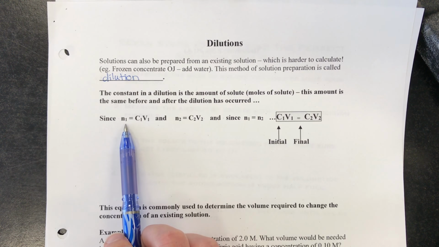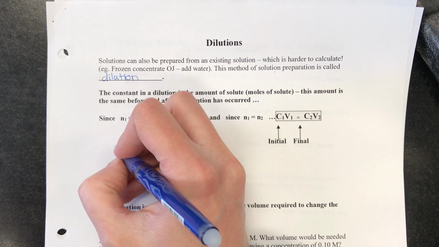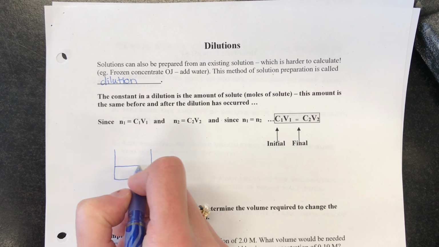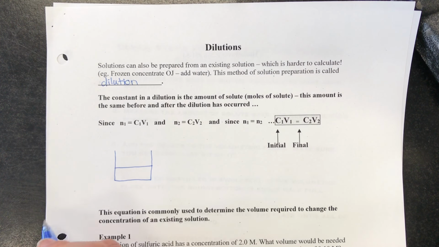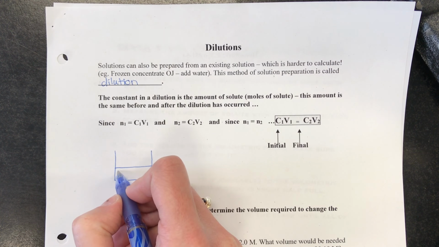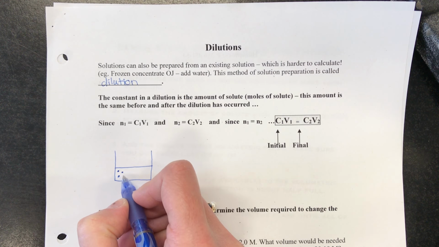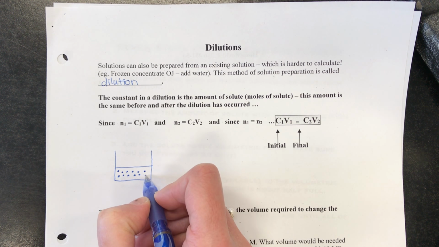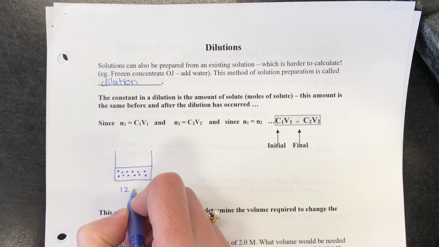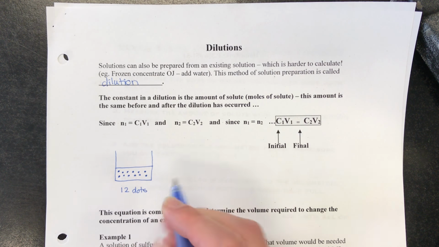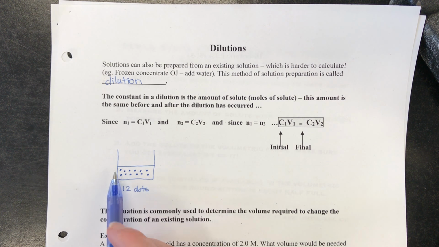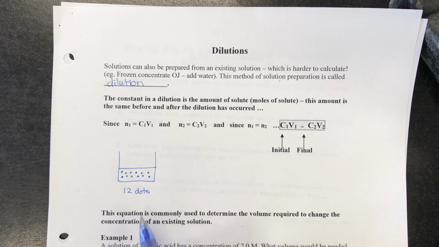So if we have one solution, let's say, we'll draw a container here, and let's say that it has 12 moles of some substance. So I'm going to draw 12 dots. 1, 2, 3, 4, 6, 7, 8, 9, 10, 11, 12. So 12 dots. This is going to be our solution 1. And it has a specific volume and concentration, and it has a certain amount of moles dissolved in it.